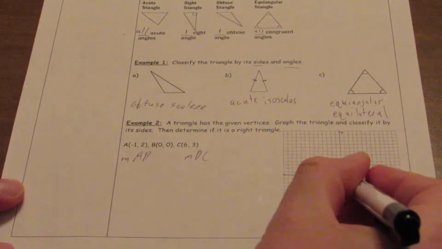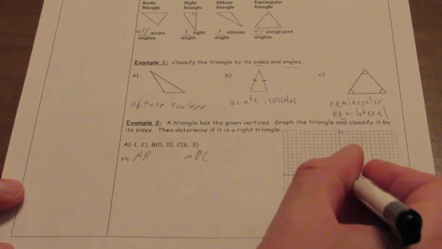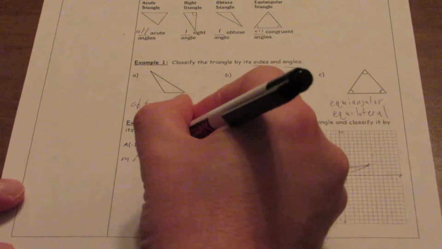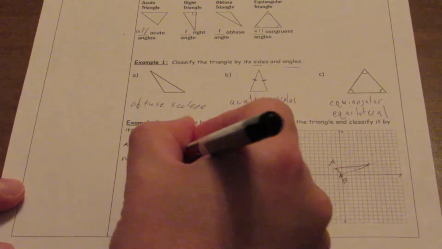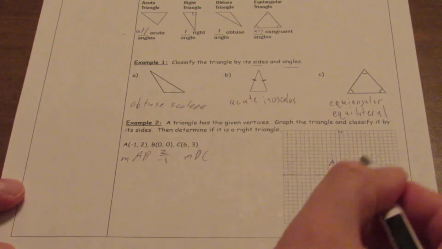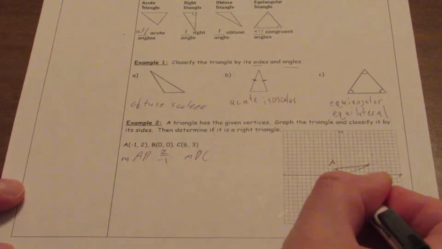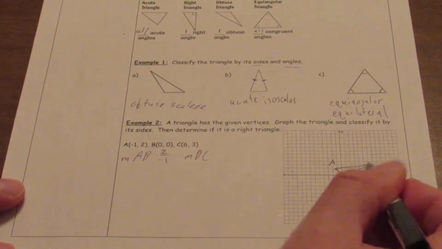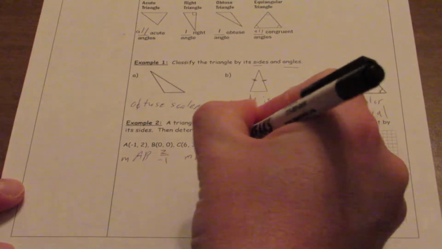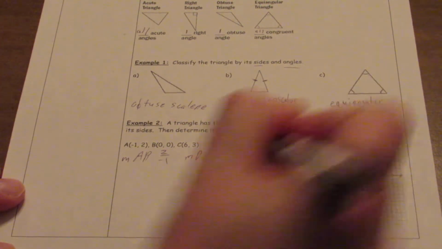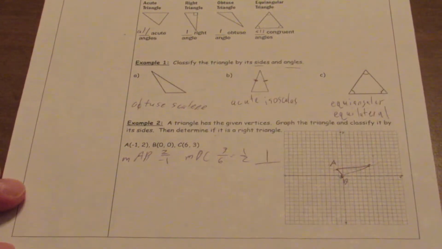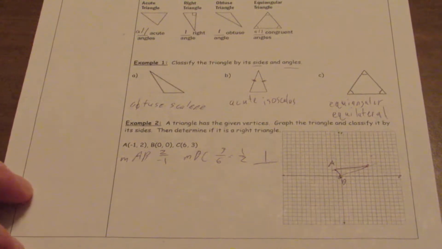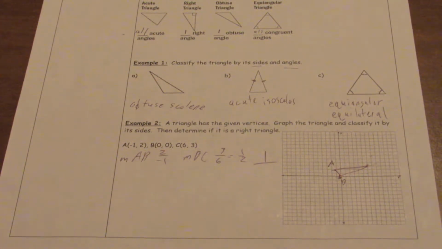So if I look here, I come over 1 and up 2. That gives me a slope of 2. BC, I come over 6 and up 3. So that gives me a slope of 3 over 6, which reduces to 1/2. So those are negative reciprocals. So that is perpendicular, and that part is done.